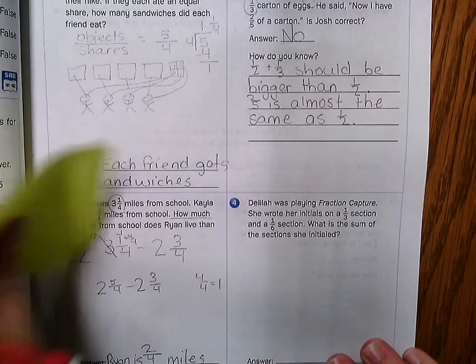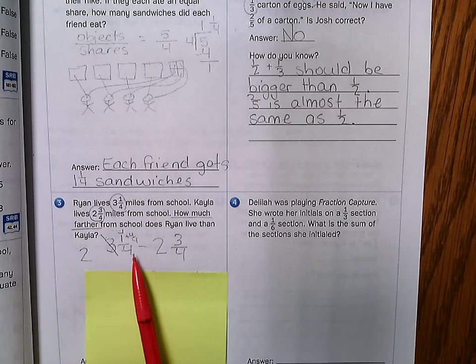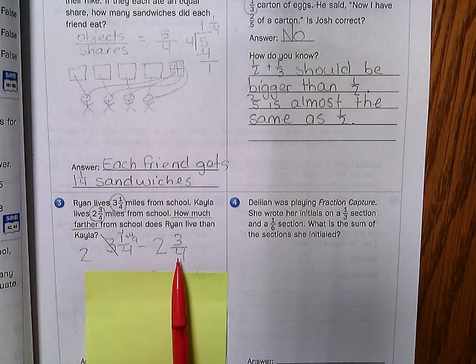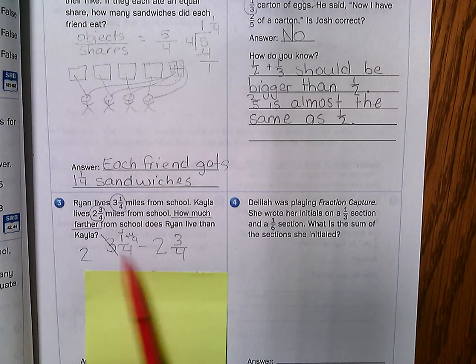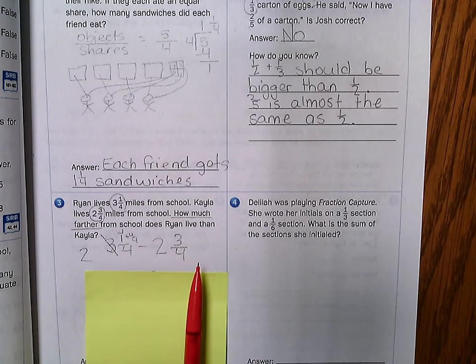Okay, so when I set up my problem, I had 3 1/4, take away 2 3/4. Okay, so I look at this problem and I think, okay, well, 3 take away 2, I can do that. But here I have 1/4 take away 3/4, and I can't do 1 take away 3. So I'm going to have to do some borrowing. And you can borrow when you're using fractions. You have to borrow from the whole number.